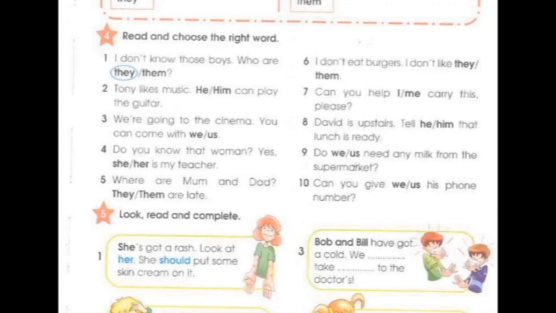Number 9. Do we need any milk from the supermarket?